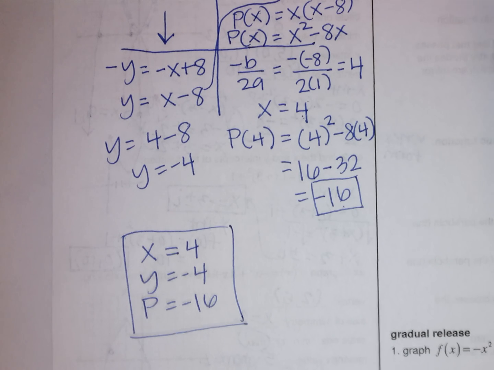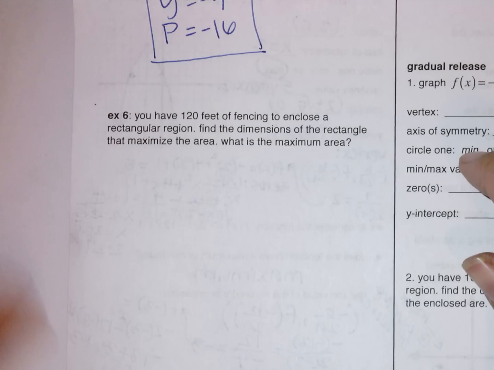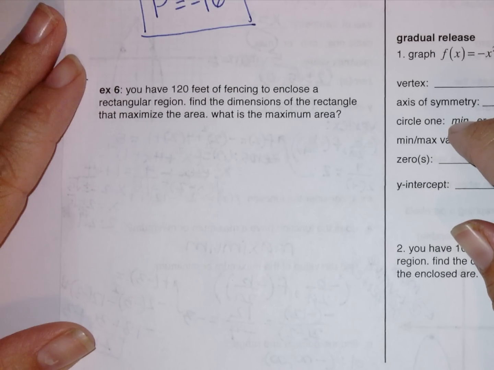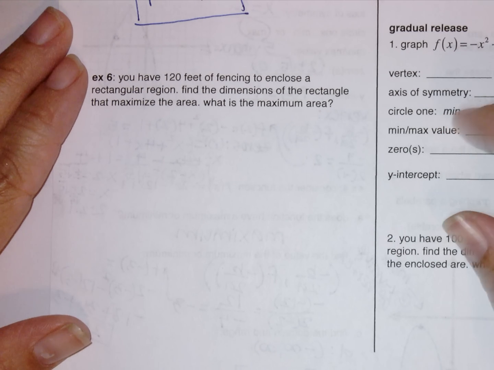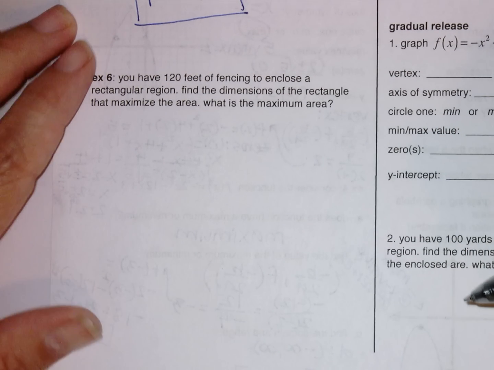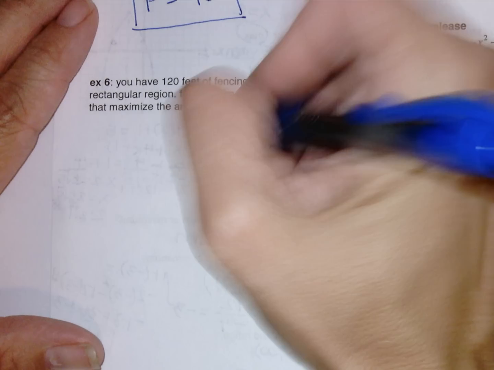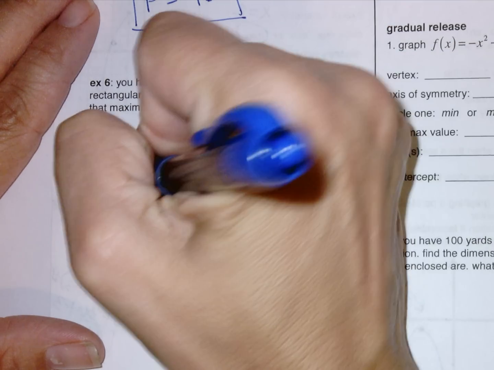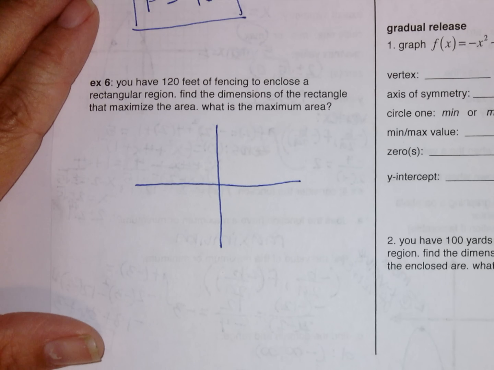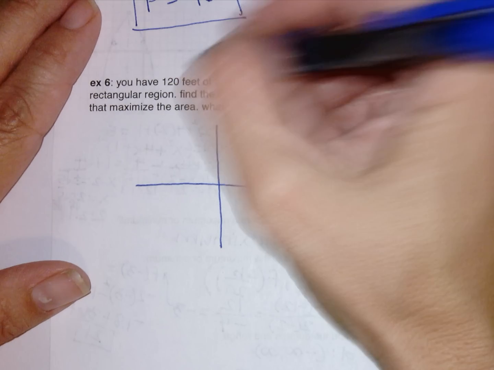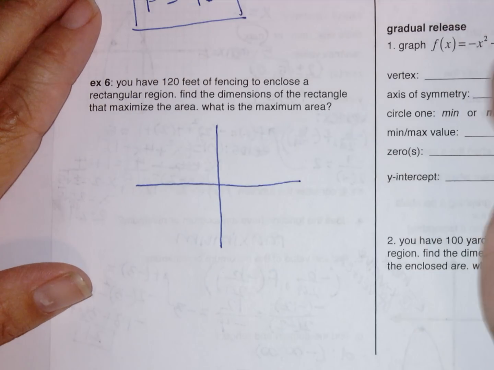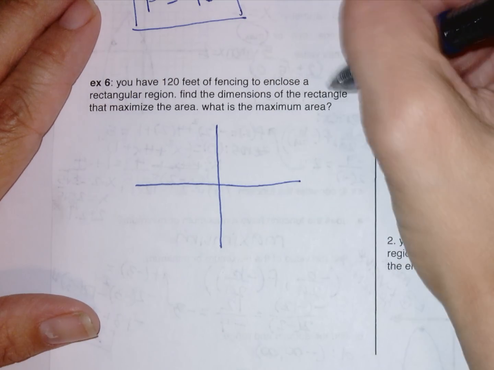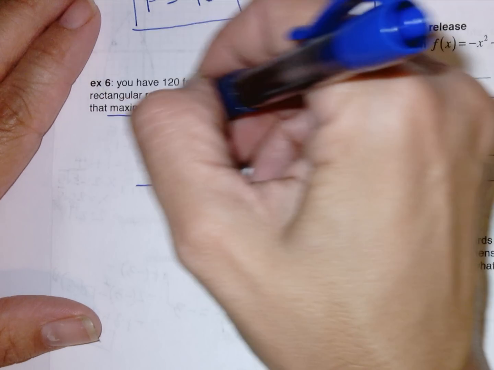So example 6 is our final example. This one right here says you have 120 feet of fencing to enclose a rectangular region. Find the dimensions of the rectangle that maximize the area. What is the maximum area? You guys know we've been practicing this problem for a while. This is the end of it after this lesson. The 120 feet of fencing is talking about our perimeter.